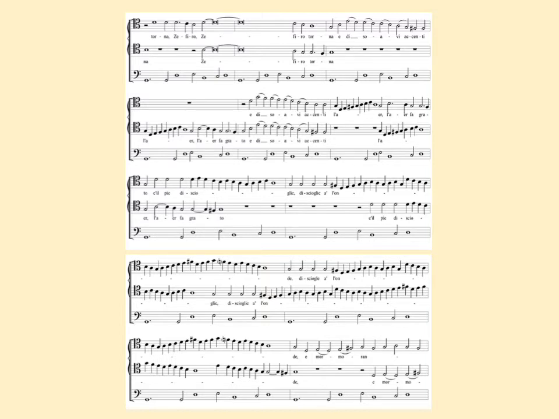I told you it was cool. Especially for early 1600s, it's quite cool. But that's a good example of how a ground bass might work, or how that style of music that's based on a repeated pattern that stays in one register, usually the bass, works.